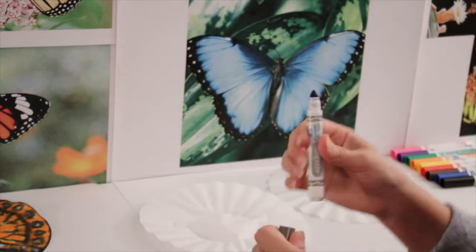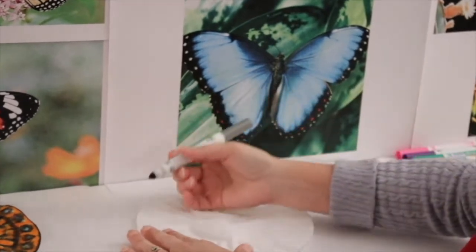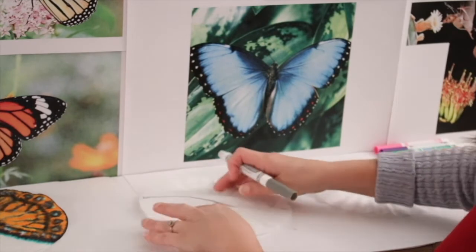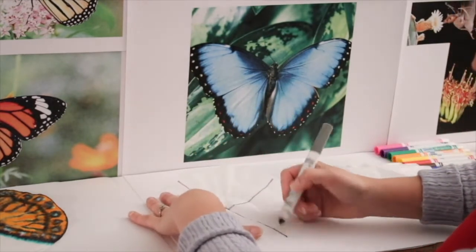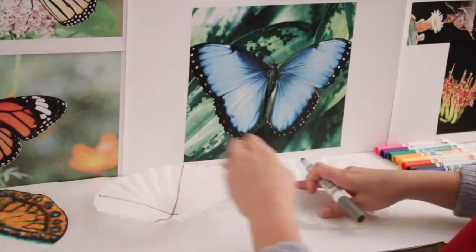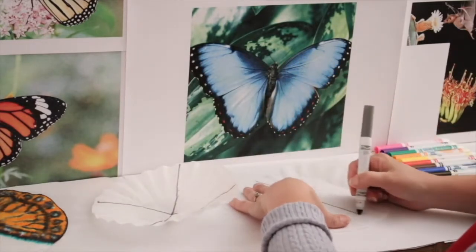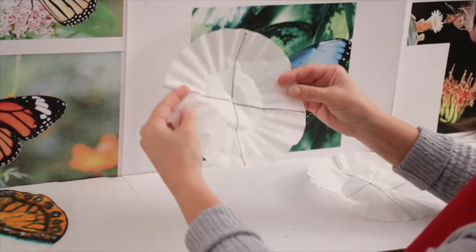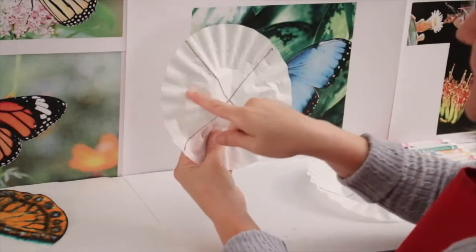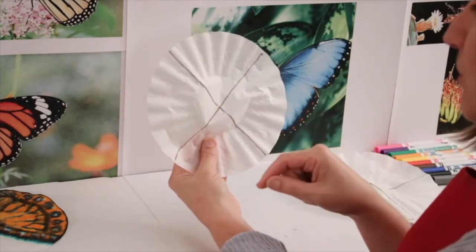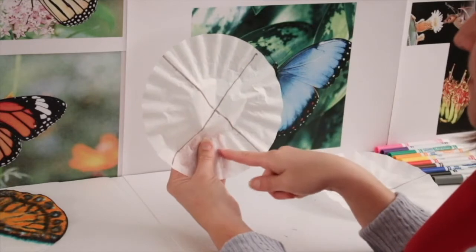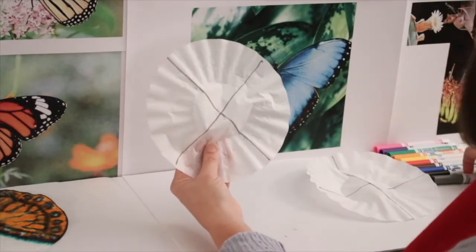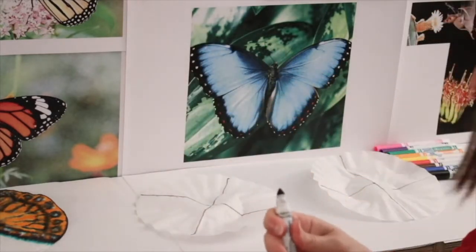So I'm going to start with gray, and the very first thing you want to do is draw an X. You're going to find the middle and you're going to draw an X or a T, just like this. I'm going to go ahead and do 2 of them. So once you get the T or the X drawn, you're going to think of these two sections as the main part of your wings. We're not going to color the top and the bottom as much because once it's folded, you won't even see that part. So go ahead and use your marker to draw in these lines.